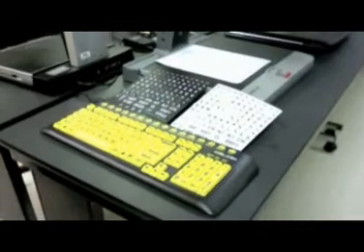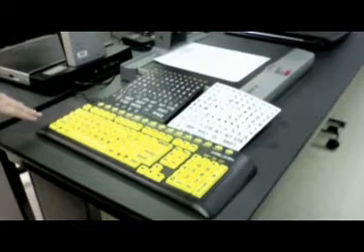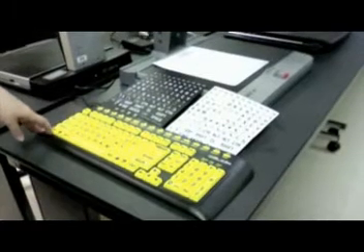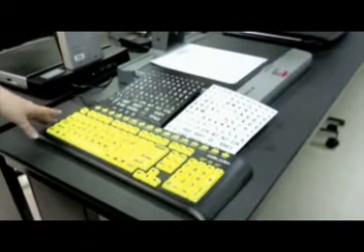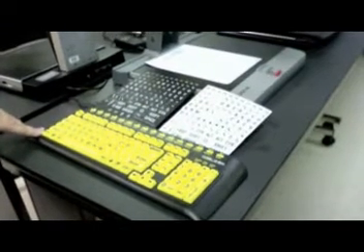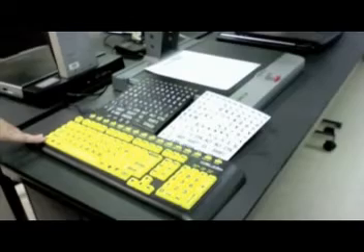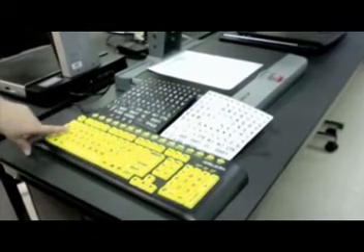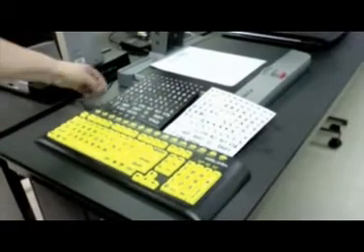Especially during the learning process, people may need to use a modified keyboard in some manner. The modification may be something like making it high contrast with larger letters. What I have here is a yellow background with black letters.